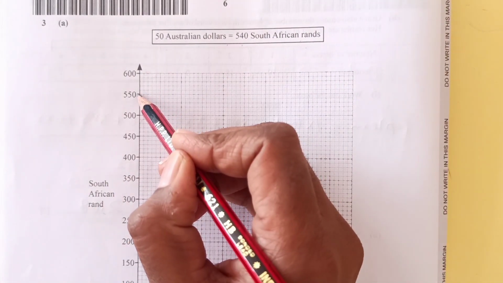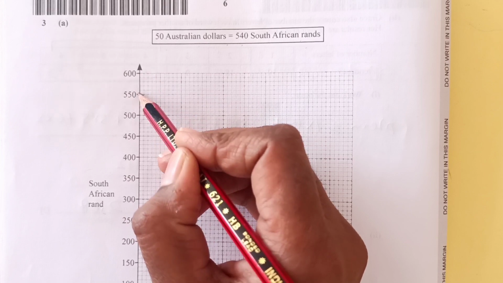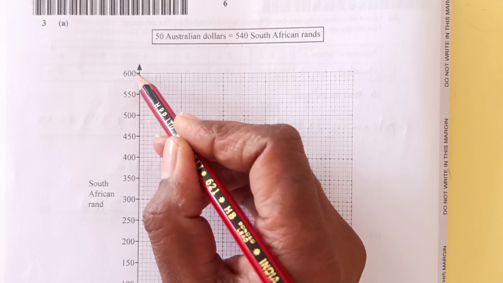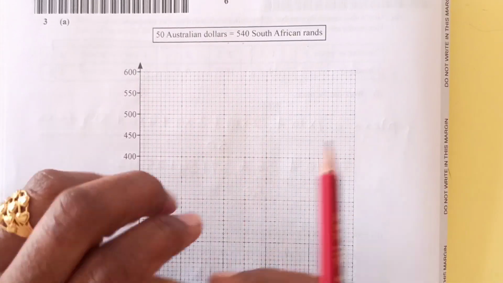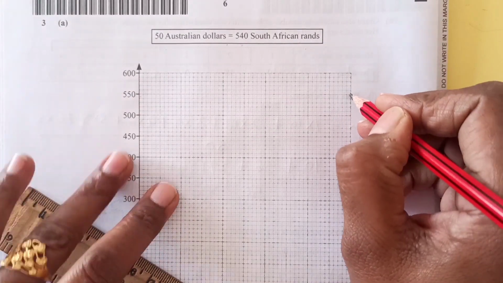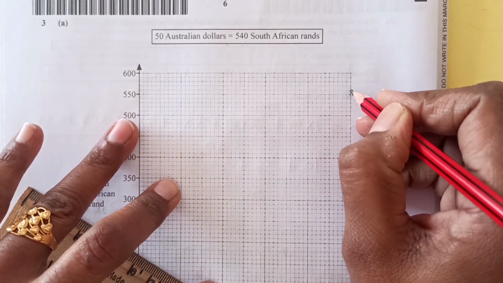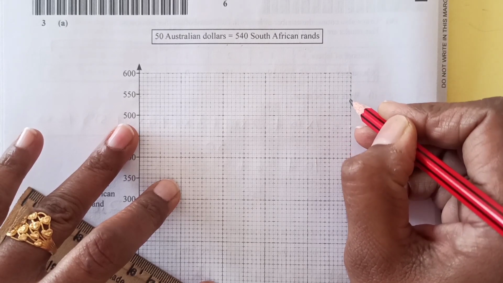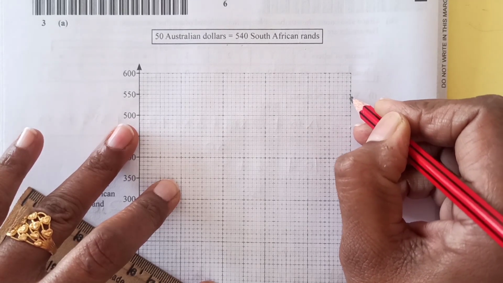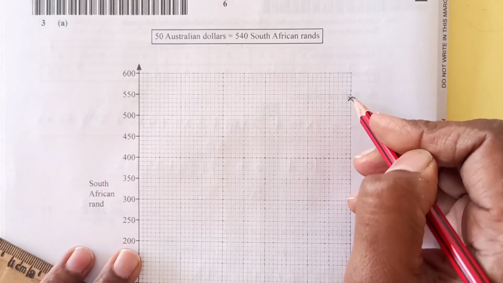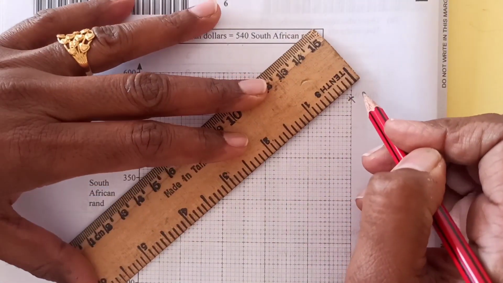So we have here the difference of 550, 60, 70, 80, 90 and then 600. So 540 is going to be the fourth line. This line is 550, one square down will give you 540.